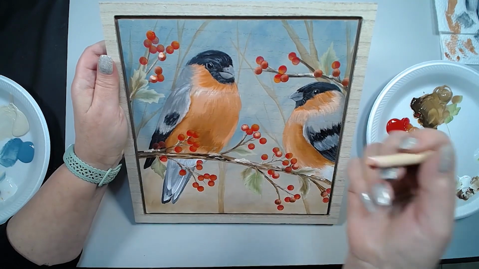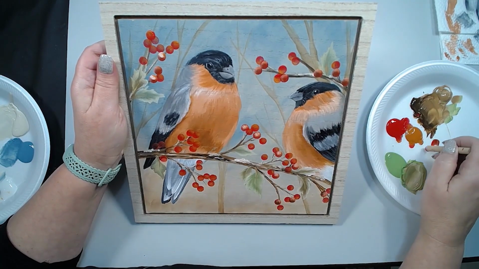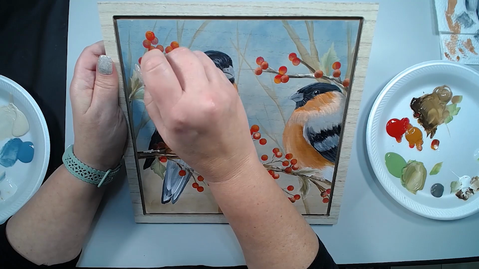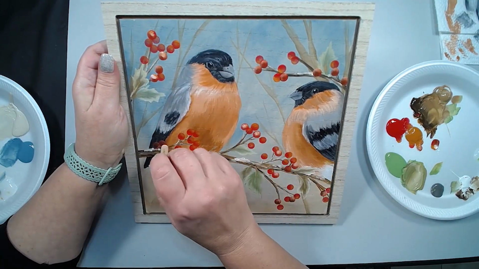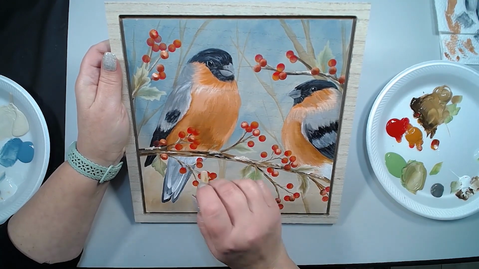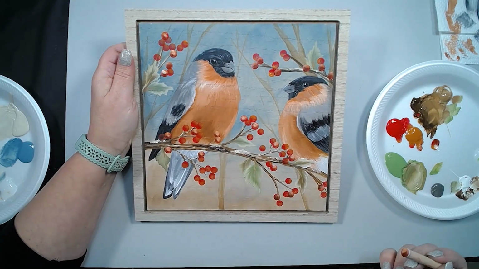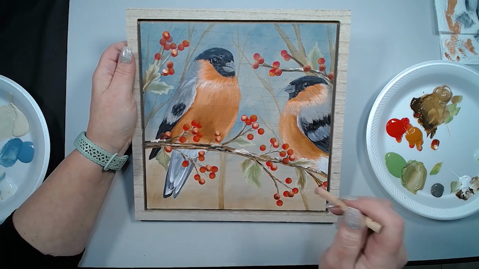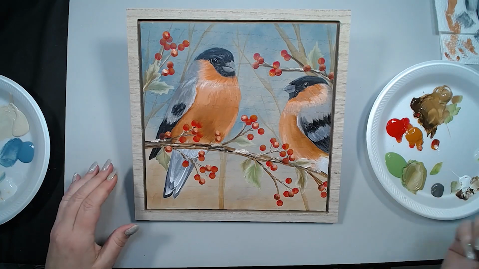That got a little too heavy with the white. Well, it doesn't look too bad. I think I just need to put a little more Pueblo back on it. There. Okay, let's do one here, there, and I think that's looking pretty good.